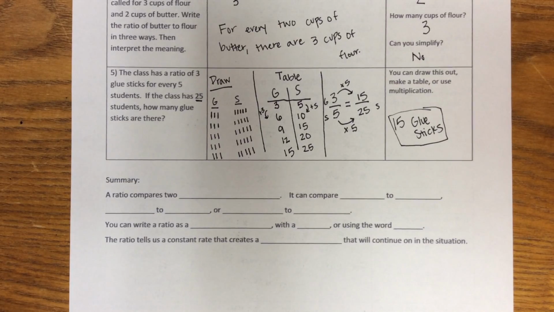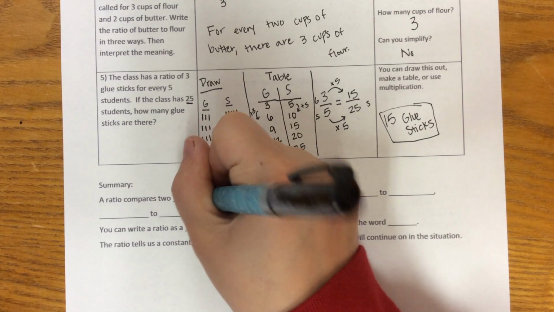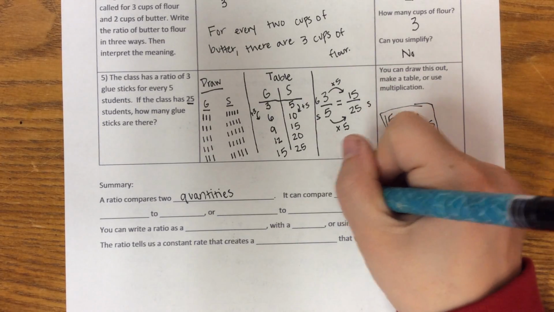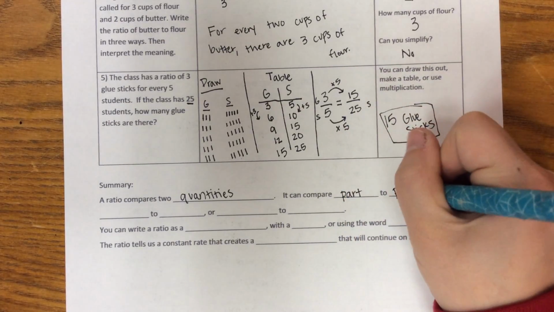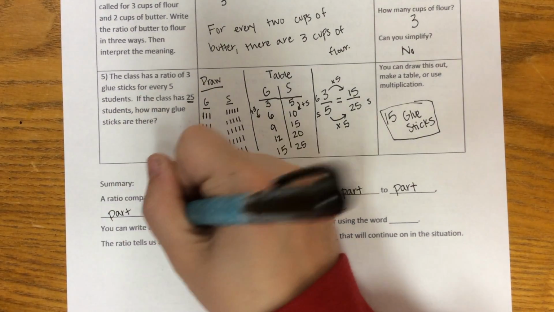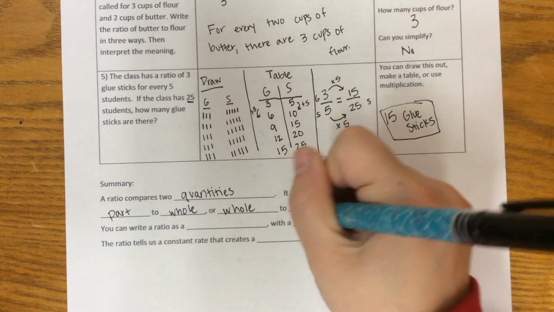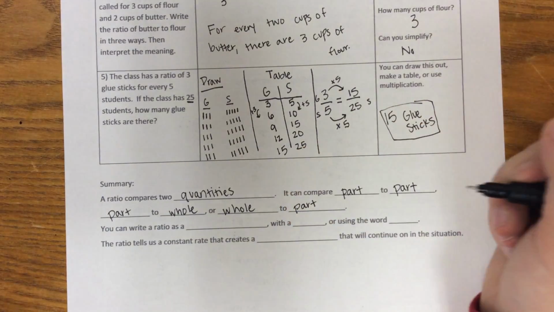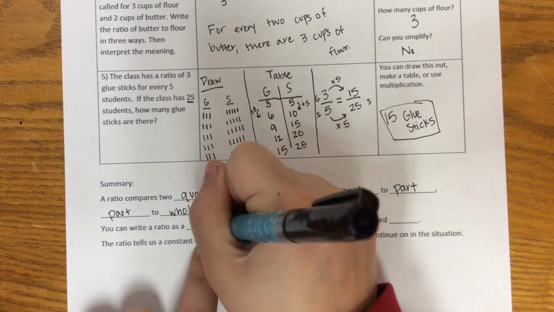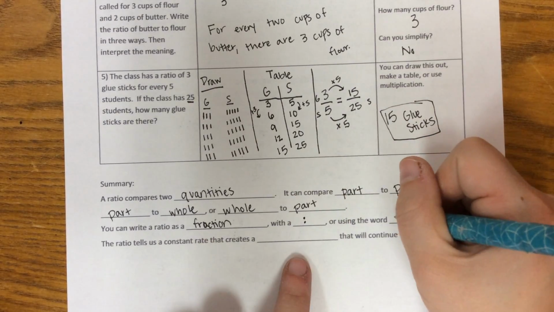Okay, last one. A ratio compares 2 quantities, which is really numbers. It can compare part to part, part to whole, or whole to part. You can write a ratio as a fraction, with a colon, or using the word "to."